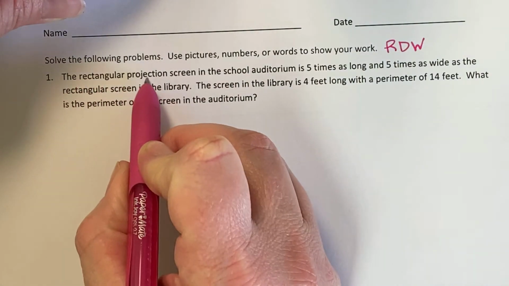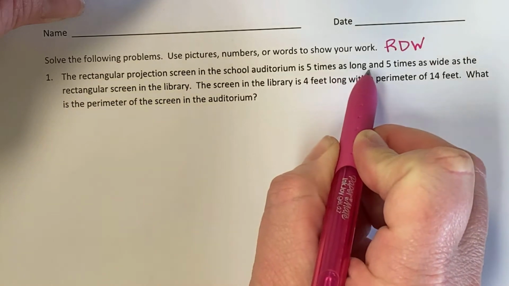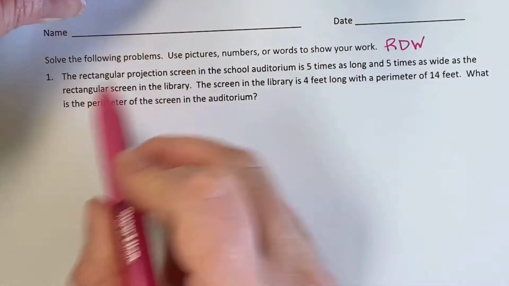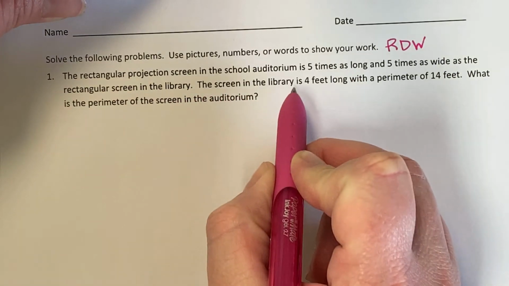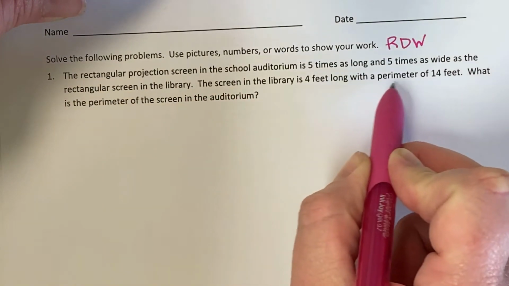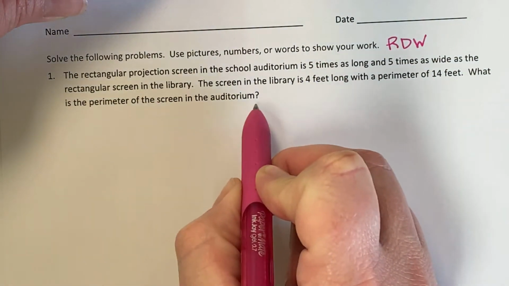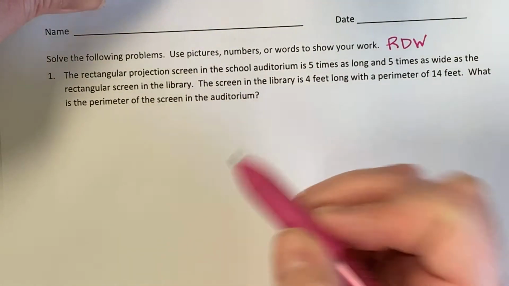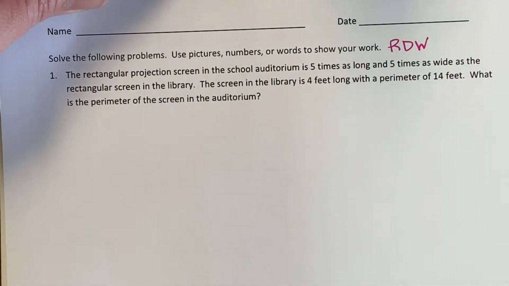The rectangular projection screen in the school auditorium is 5 times as long and 5 times as wide as the rectangular screen in the library. The screen in the library is 4 feet long with a perimeter of 14 feet. What is the perimeter of the screen in the auditorium? So after I've read this, I'm going to go back and I'm going to draw and make sense of this.